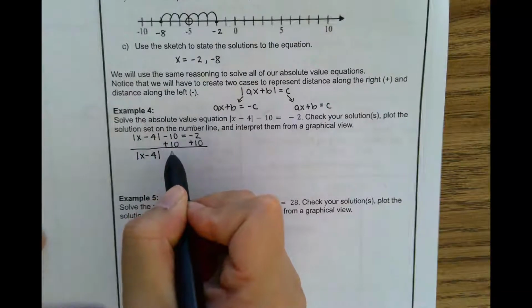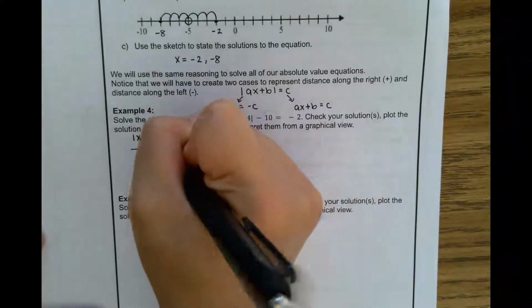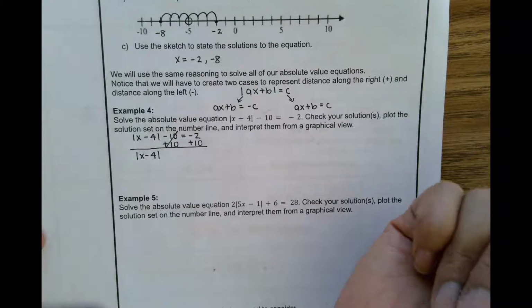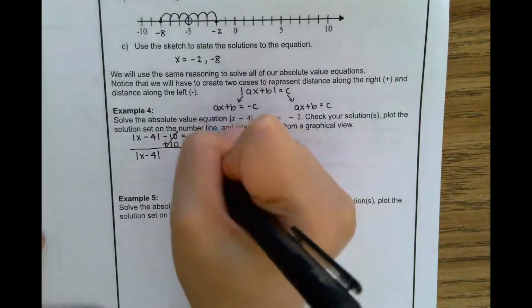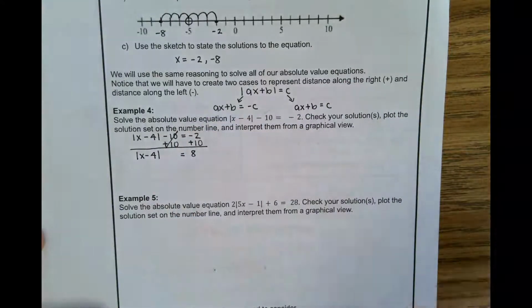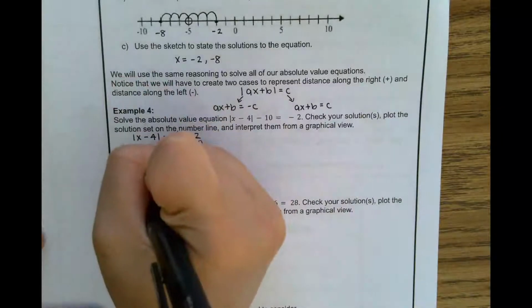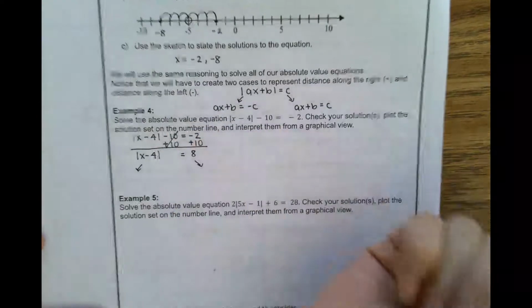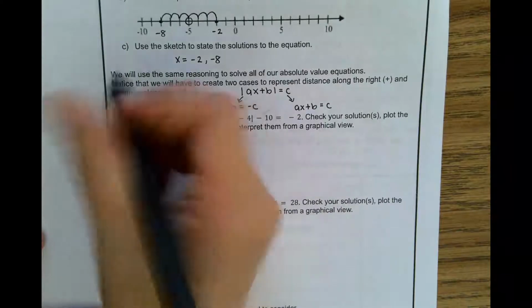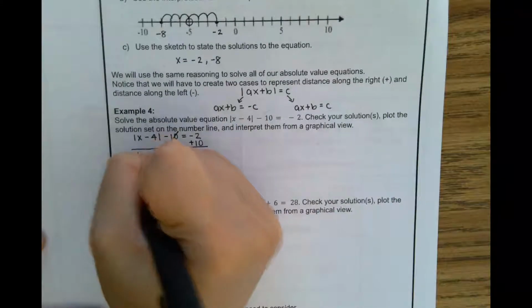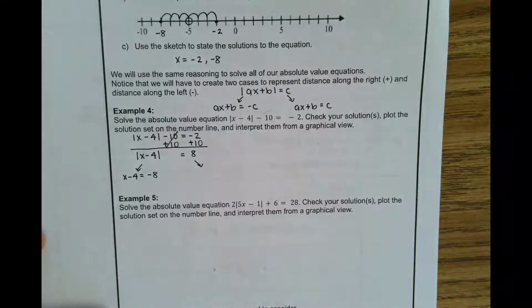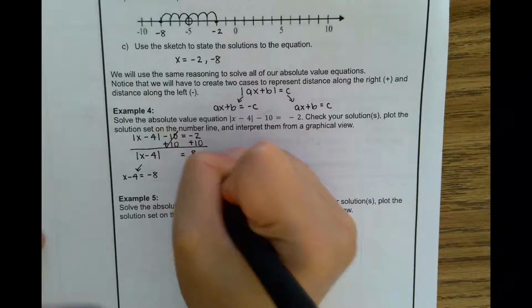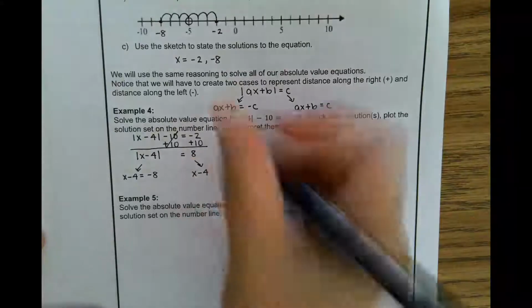-10 and plus 10 simplify to 0, so plus 0. That's why it's no longer there, because plus 0 doesn't do anything to it. And then -2 plus 10 is 8. Once the absolute value is by itself, we split it into two equations. One, we take what's in the absolute value, x minus 4, and make it equal to negative 8. And then we take what's in our absolute value equals positive 8.